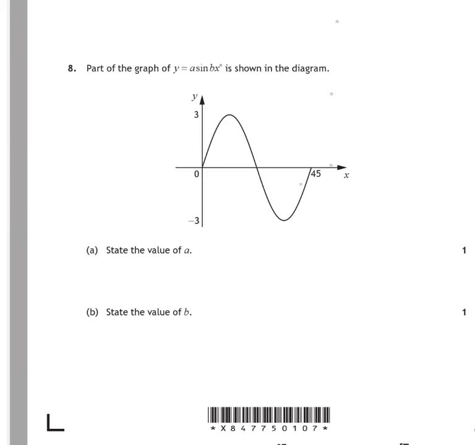Question 8, state the value of a. So we're given a sine graph and we're trying to find a from the graph. So that would just be the amplitude of the graph, which is 3. So that means a equals 3. And then part B, state the value of b. So b is simply the horizontal squash that's happened. And to find that, you would actually just count how many cycles of the graph there would be in 360 degrees.